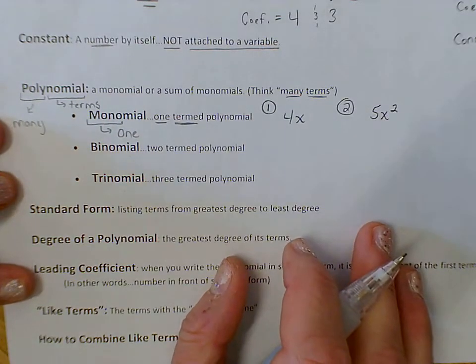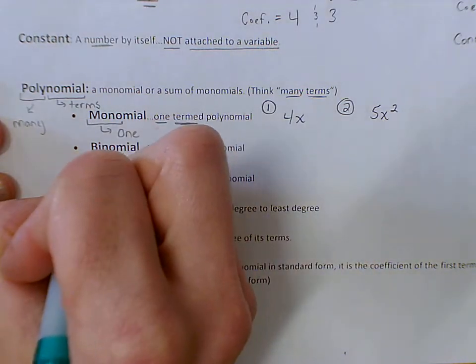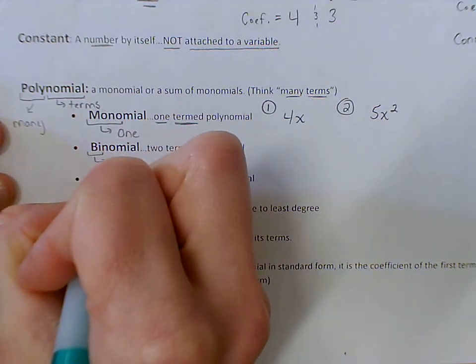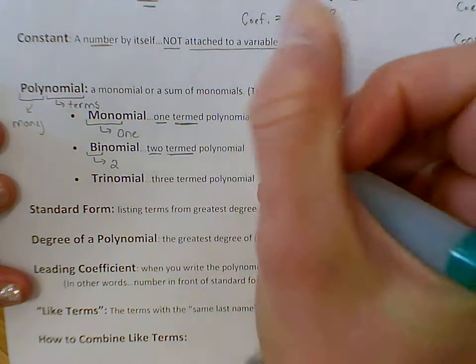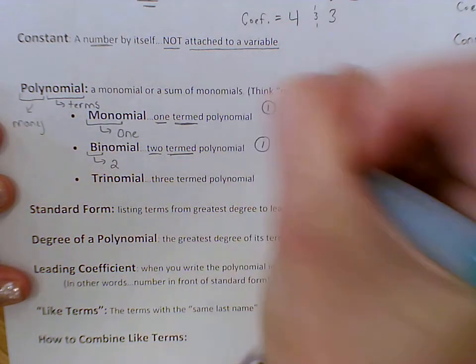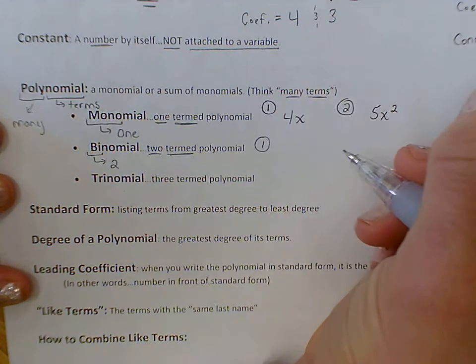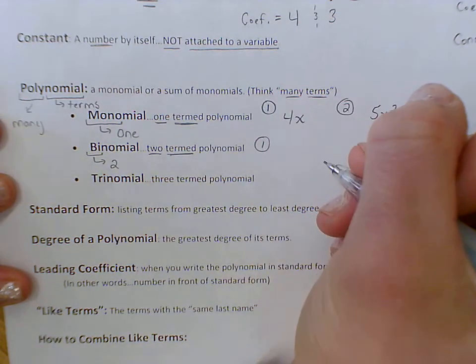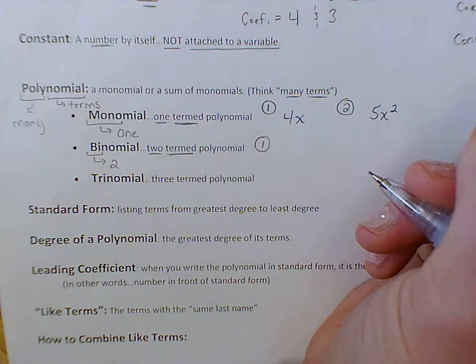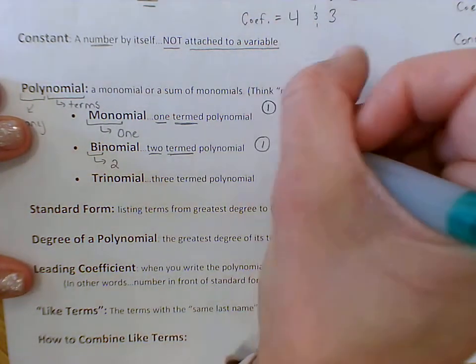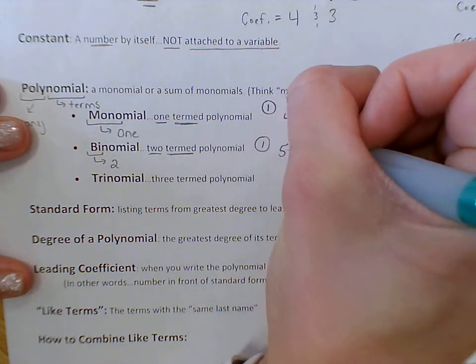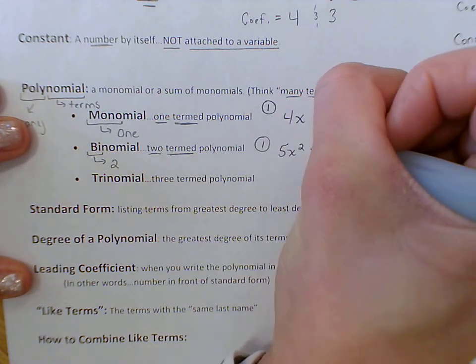A binomial, well, the prefix bi means two. So a binomial is going to have two terms. So if I, for instance, take two terms and I have a plus or minus sign between them, that would be a binomial. So let's say that we take these two terms, 5x squared and then plus 4x.